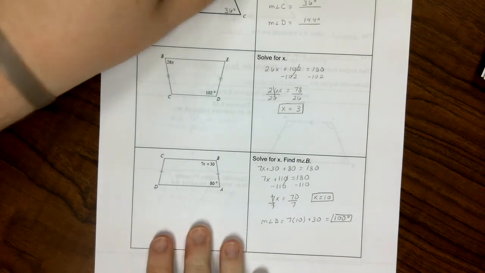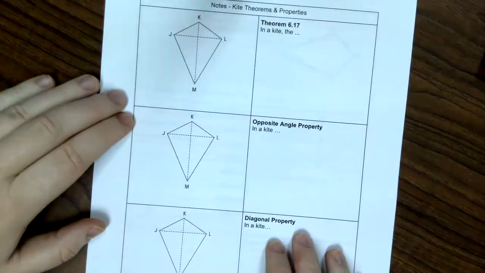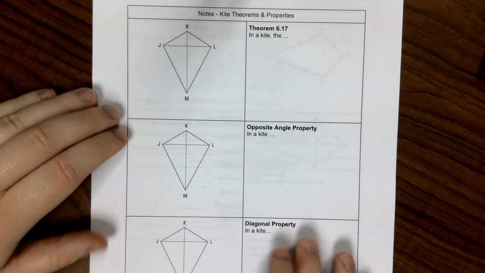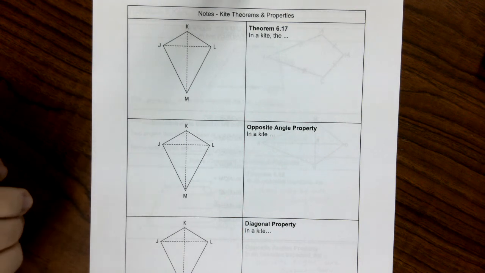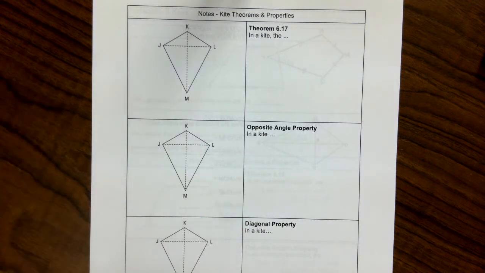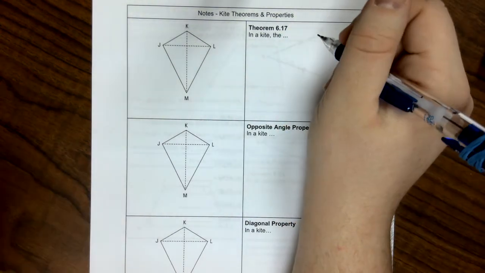All right, now let's go look at a kite. So kites are a little bit weird. First of all, they look a little strange, and then they have a couple of properties that are obviously shared with other quadrilaterals. With the big one being this one that I showed you in the visual aid video.